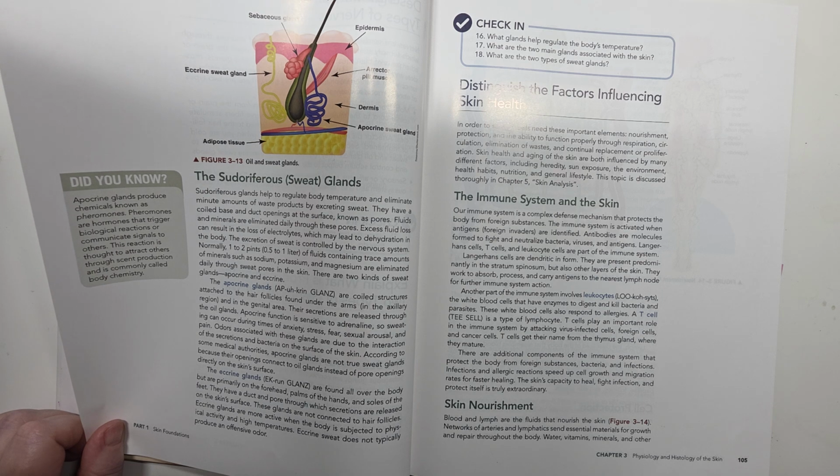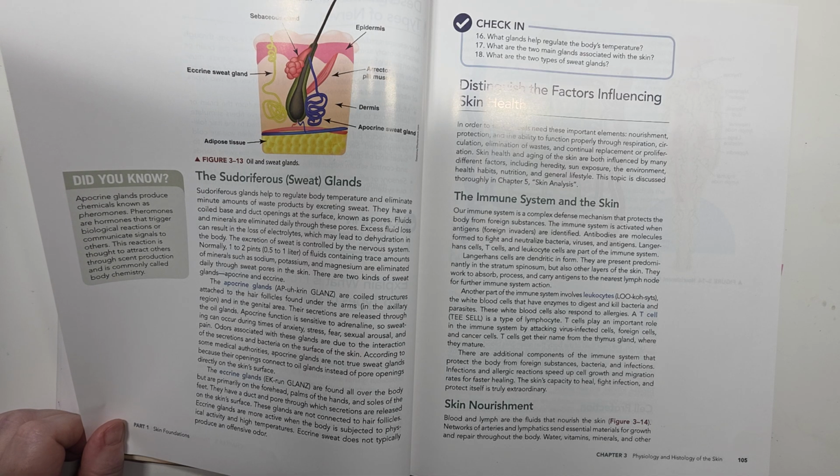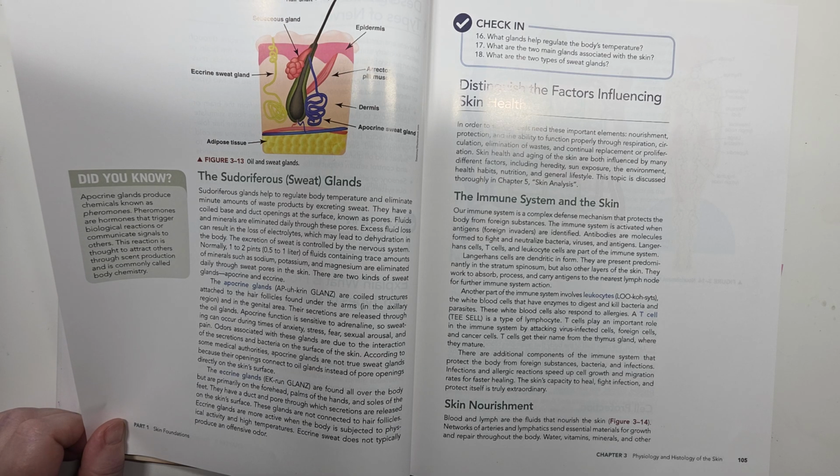The immune system and the skin. Our immune system is a complex defense mechanism that protects the body from foreign substances. The immune system is activated when antigens, which are foreign invaders, are identified. Antibodies are molecules formed to fight and neutralize bacteria, viruses, and antigens. Langerhans cells, T cells, and leukocyte cells are part of the immune system.